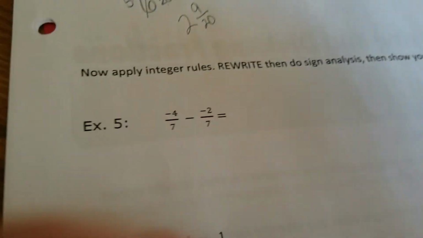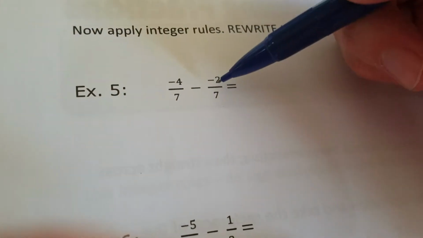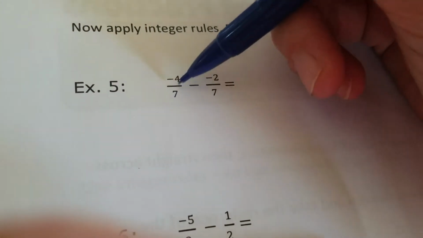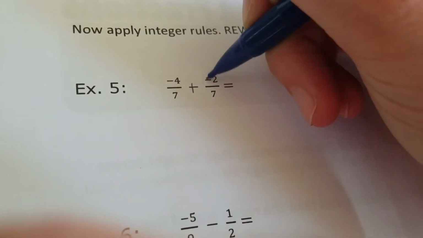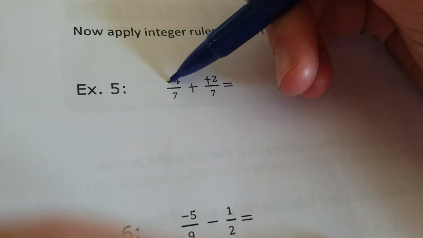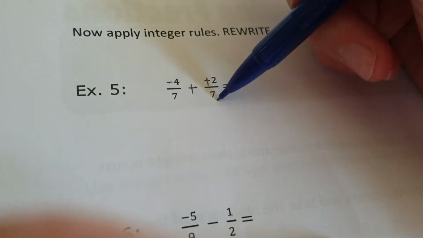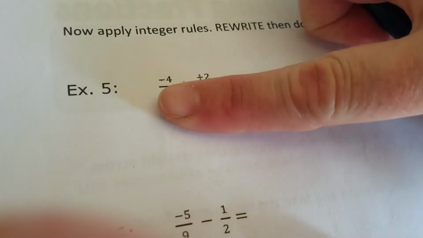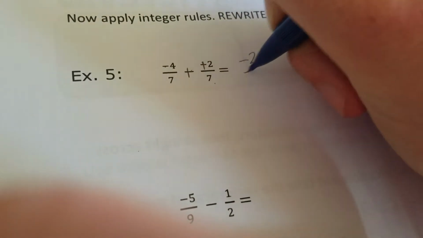With subtraction, we mentioned this earlier, we're going to rewrite it first. So stays the same, make 2 marks. So you have a negative 4/7 plus positive 2/7. Already have common denominators, negative 4 plus 2. You're still going to get negative 2 on the top.